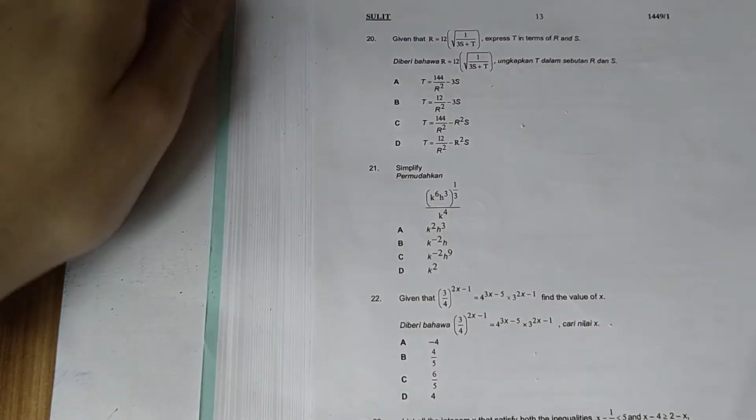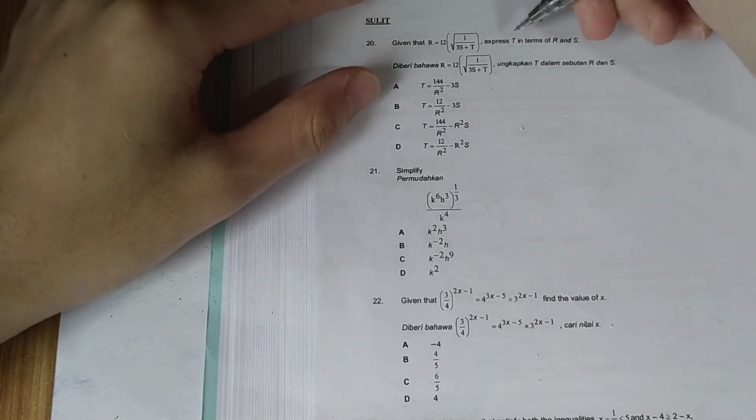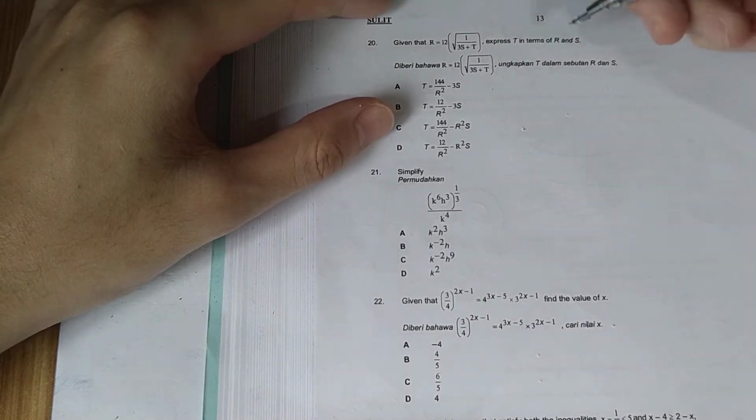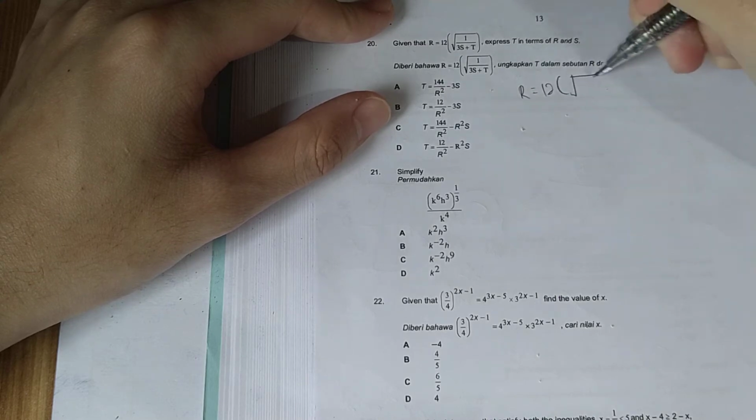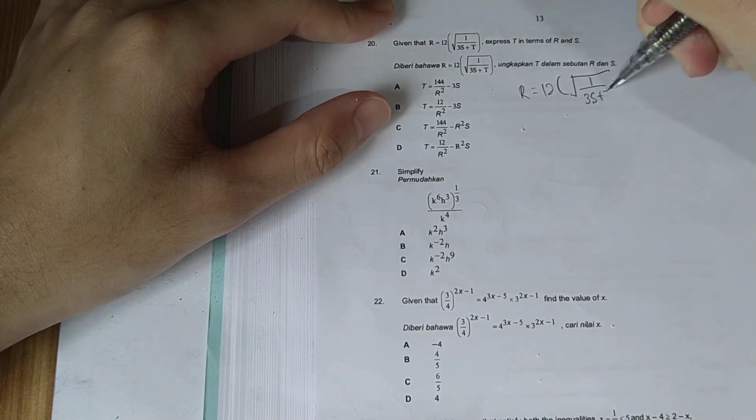do this. Okay, number 20. Given that R is blah blah blah, express T in terms of R and S. Maksudnya nak cari T lah. So macam mana? R equals to, let's salin the soalan first, square root 1 over 3S plus T.